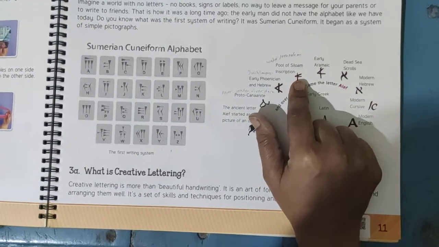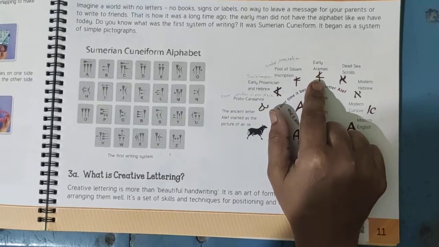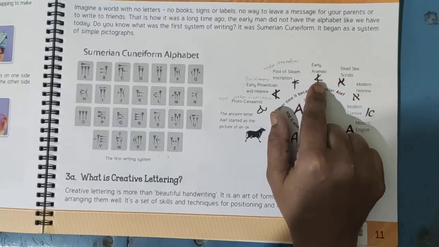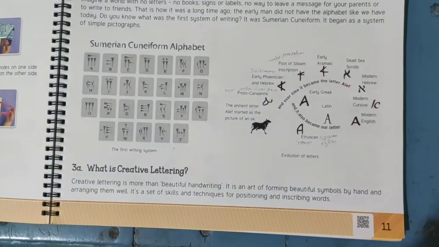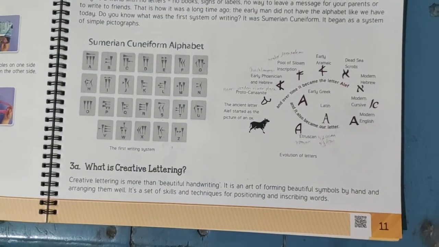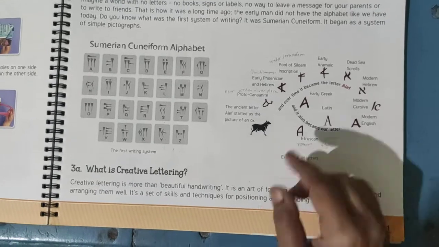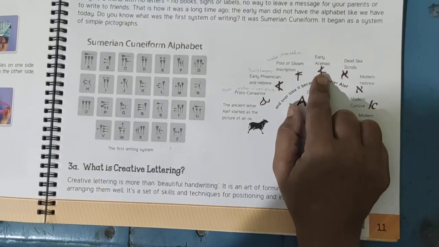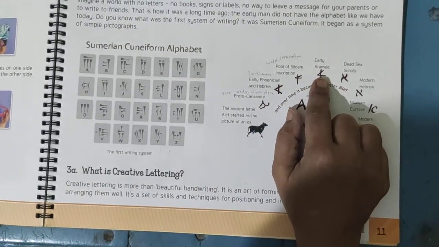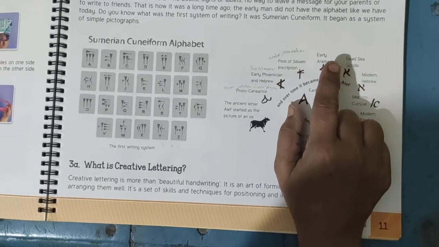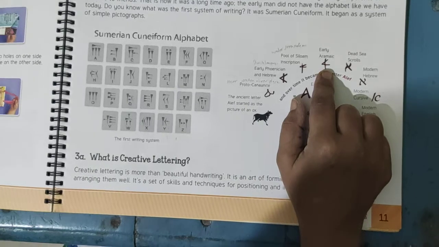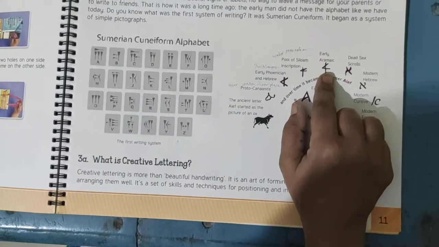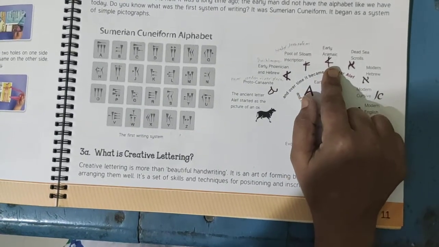Okay, now as time passed, early Aramaic script developed. The Aramaic word is transformed into the word Arabic here. These people used this type of lettering at that time for their messaging or writing purpose.